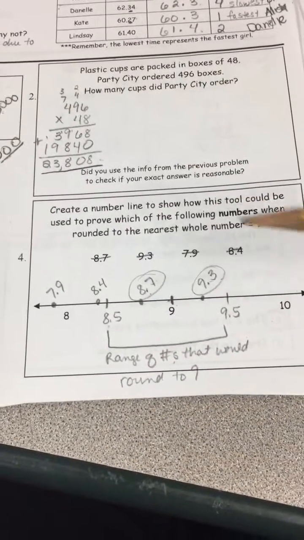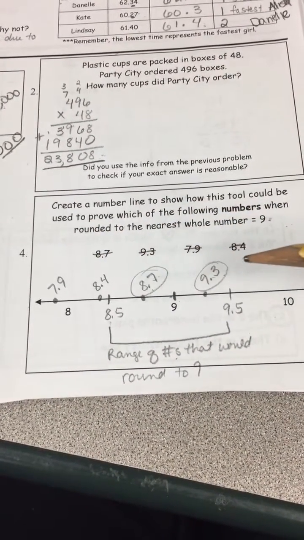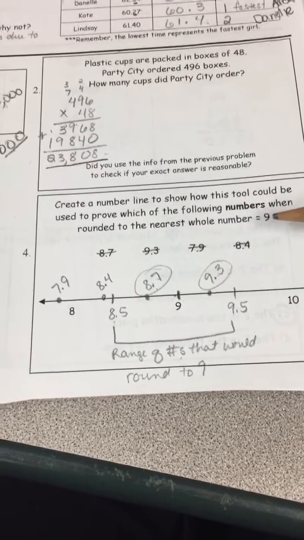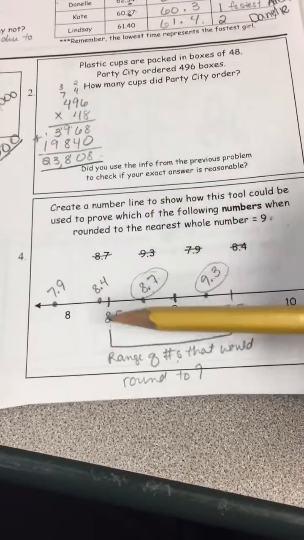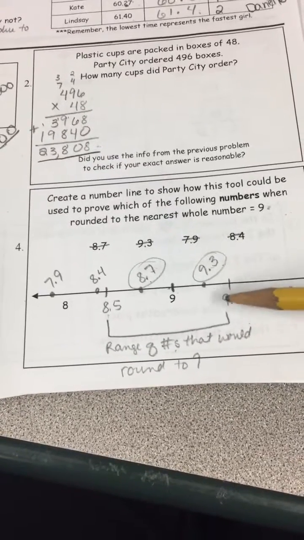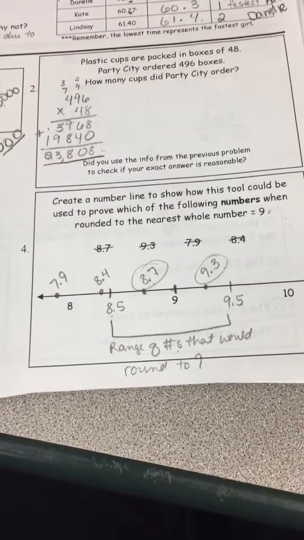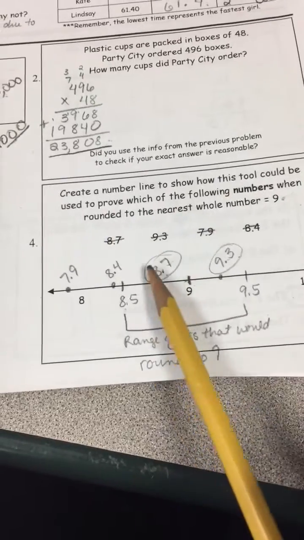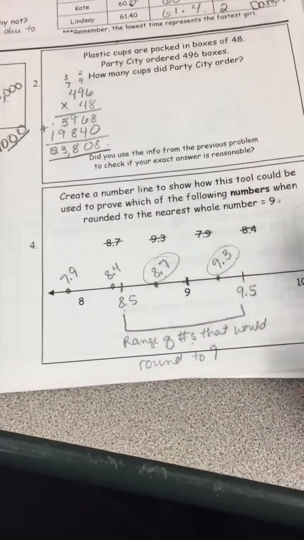So to prove that all of these numbers, which would be the closest to 9, that would give me a range from 8.5 to right before 9.5. Okay, so which numbers would round to 9? It would be 8 7/10 and 9 3/10.